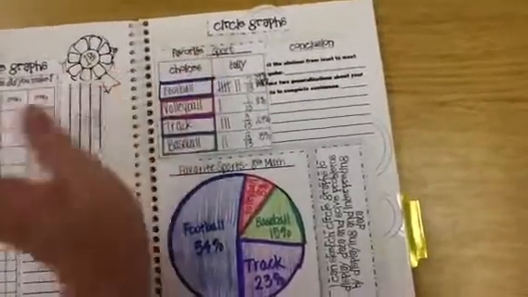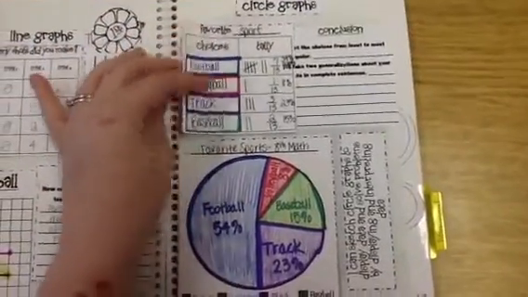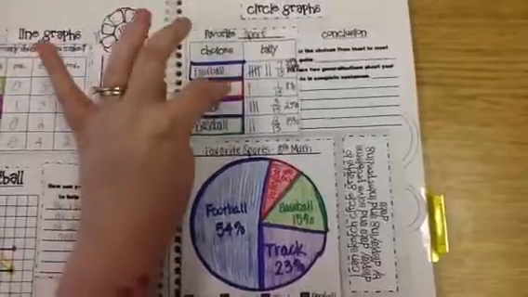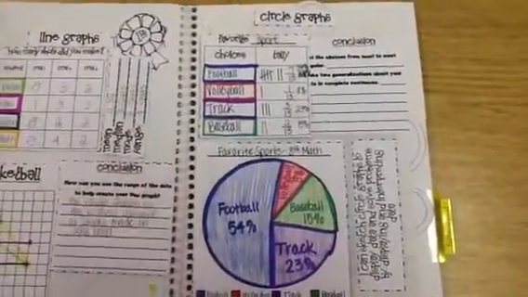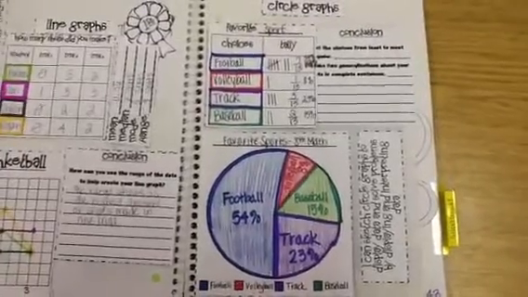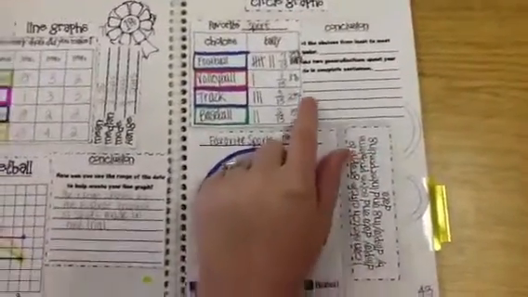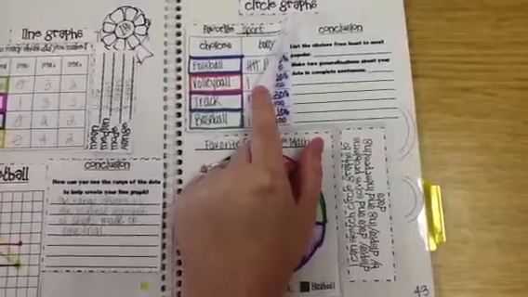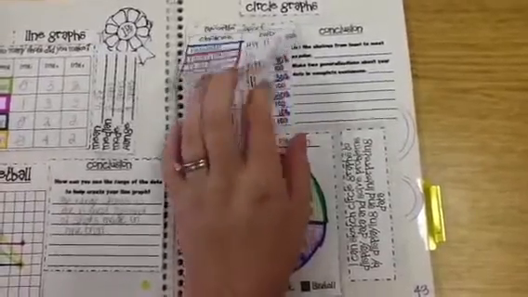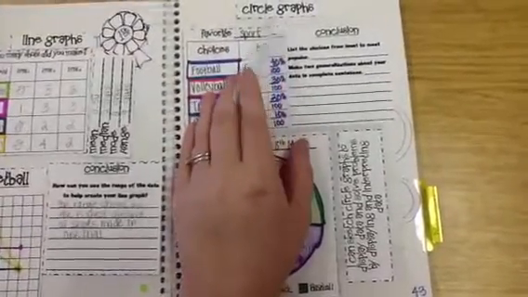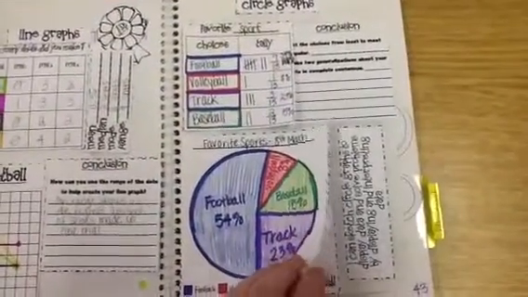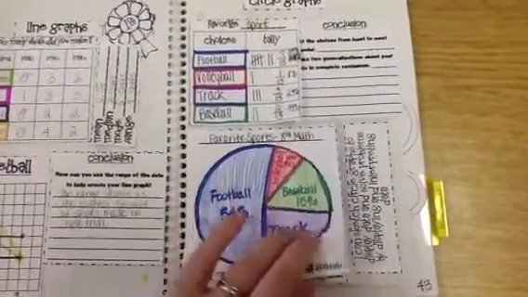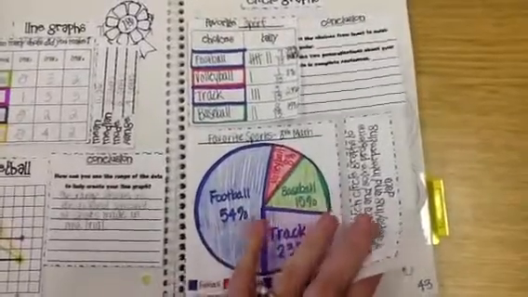And the next day we did circle graphs, and they got to choose whether we were going to do favorite sport. Both of my classes chose sport, and again we did the color around the edge so our graph would look the same, and they just colored in the spots down here so they would be able to show which was which. And then they had to make a conclusion, so put them in order from least to most popular, and then make 2 generalizations about their data in complete sentences. That really got them working on making generalizations about data and thinking beyond.